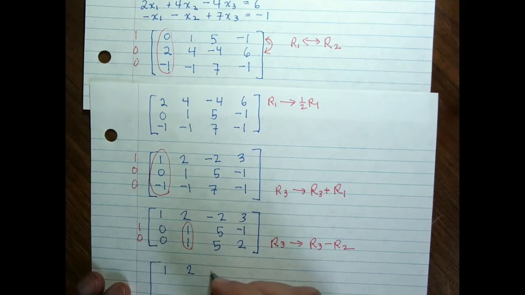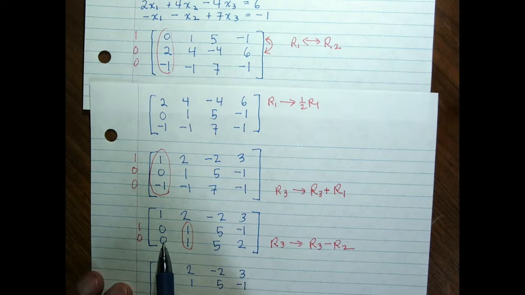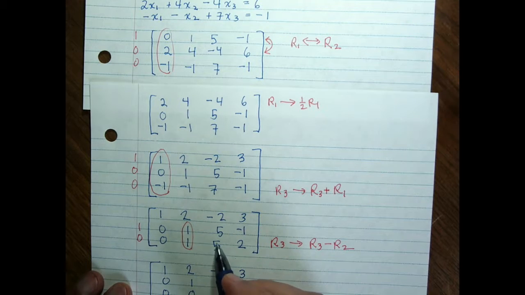1, 2, negative 2, 3, 0, 1, 5, negative 1. That's recopied. It's row 3 that I'm changing. So row 3 minus row 2: 0 minus 0 is 0. 1 minus 1 is 0. That's what I wanted. 5 minus 5 is 0. And 2 minus a negative 1 will be 3.